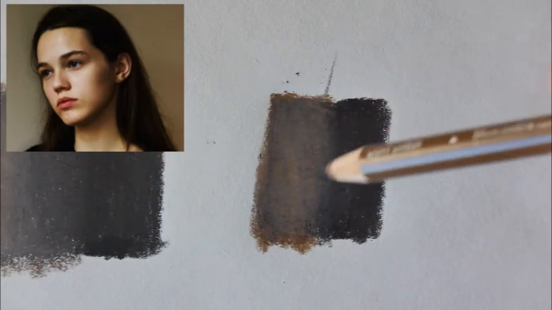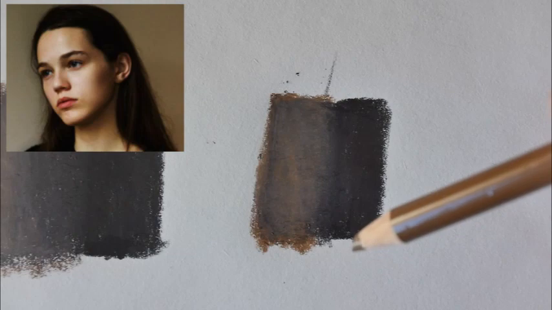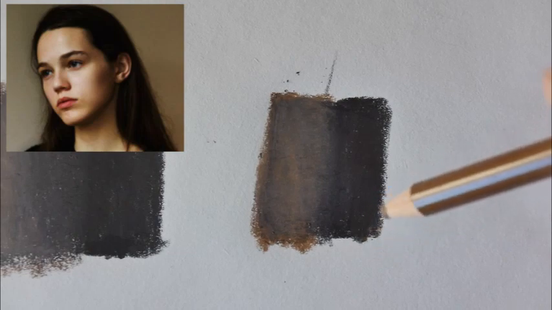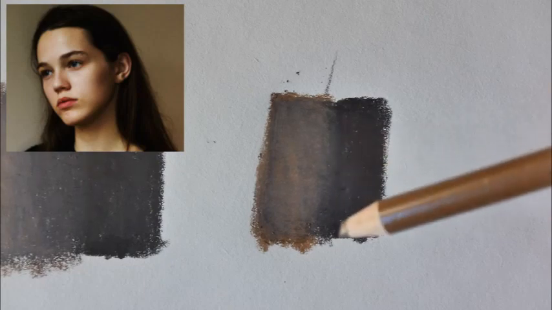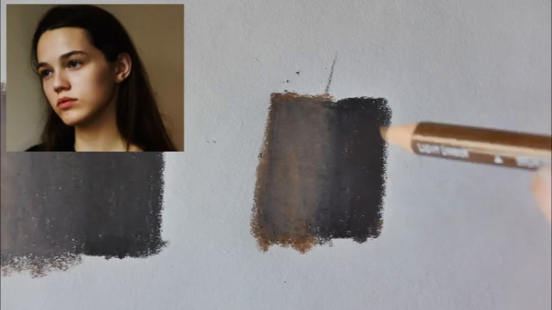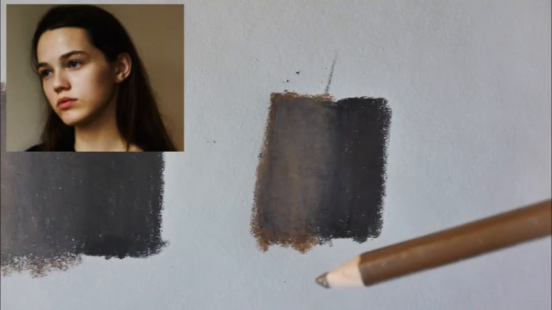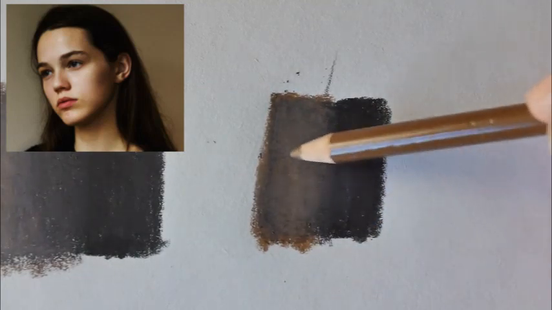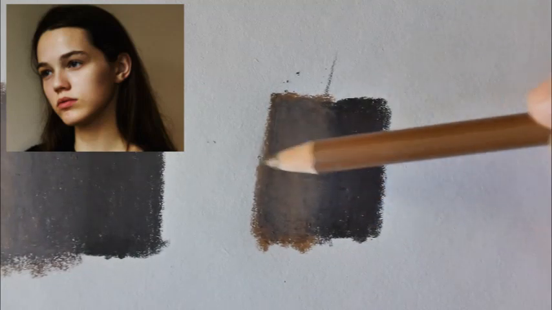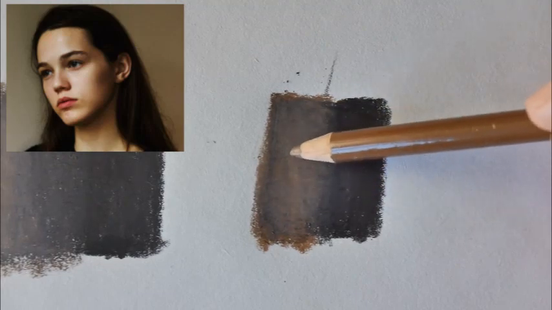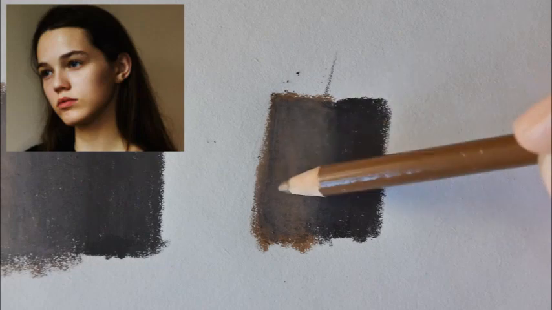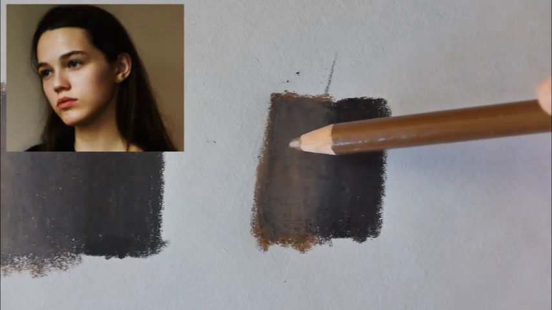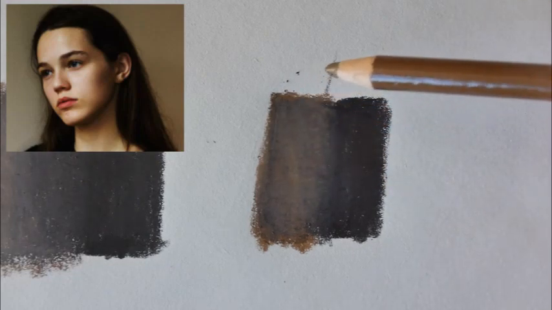Under the chin it's a little bit darker, and next to the ear it's quite dark, so I'll go back to this. But for the rest of the face I will go something like this and do variations. It's going to be like this, and sometimes a bit pale, a bit darker, or a bit lighter. Depends on what I see.